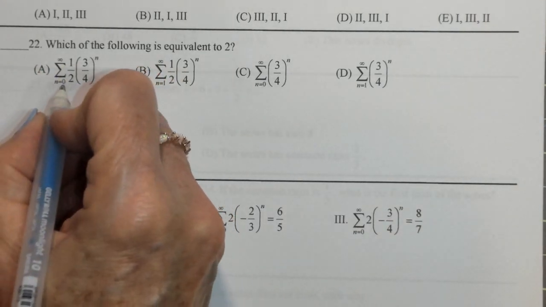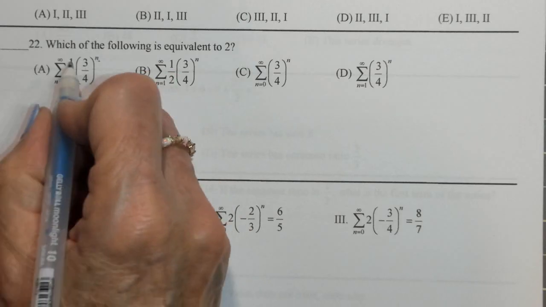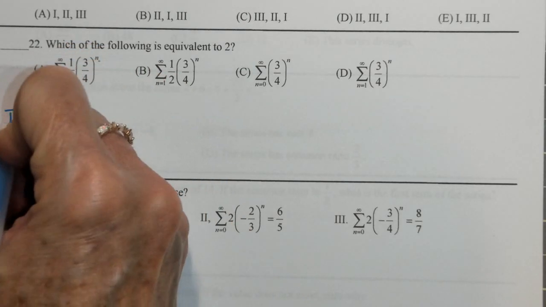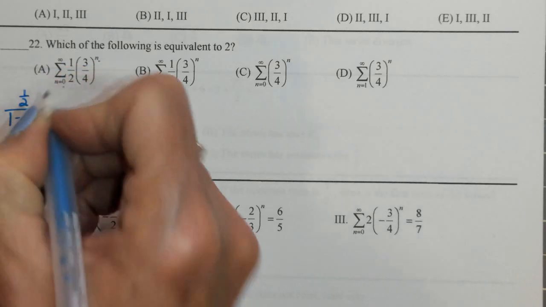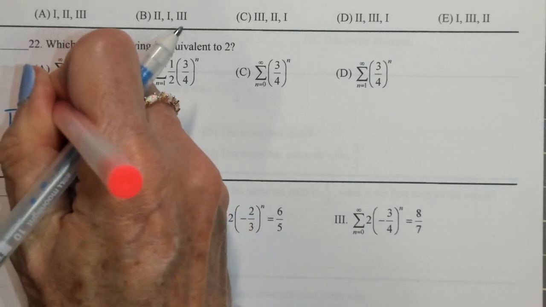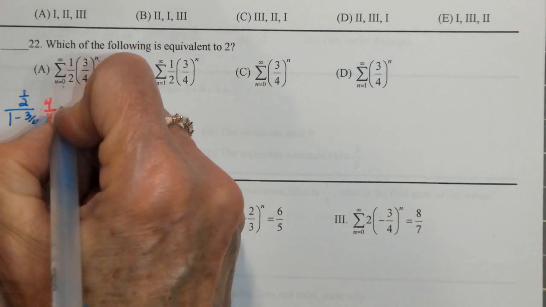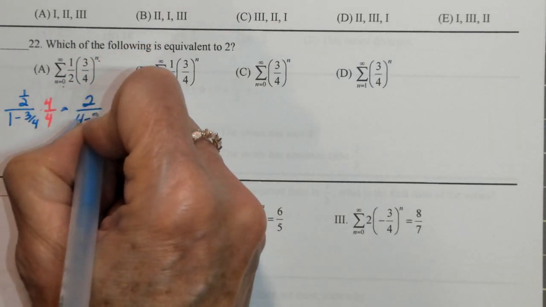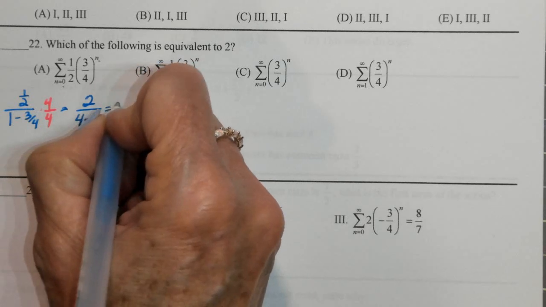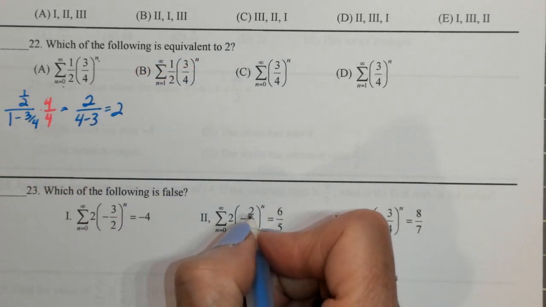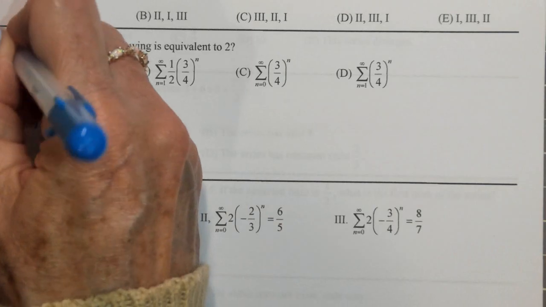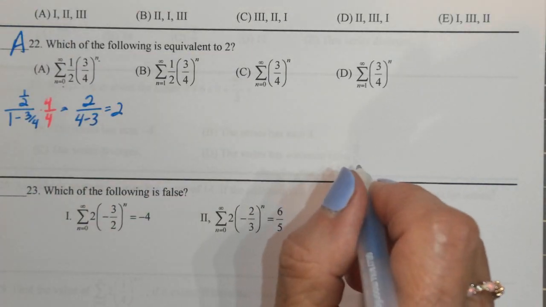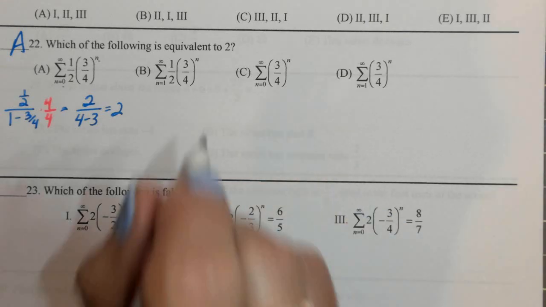Okay, first term is when n is 0. So we'll have 1/2 times 1. So the first term is 1/2. R is 3/4. Multiply top and bottom by 4. The top is 2. The bottom is 4 minus 3. Ha! We got 2. We already got our answer. Well, that was awfully lucky. Awfully lucky. And it makes me question it, but I'm not going to.